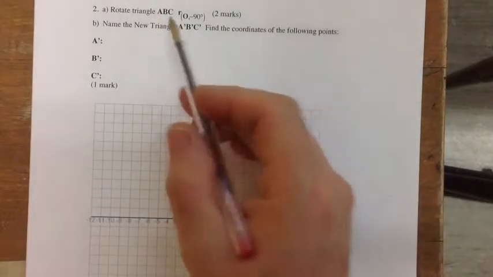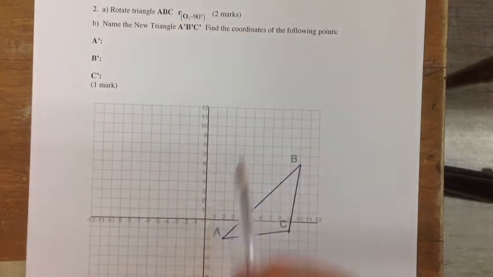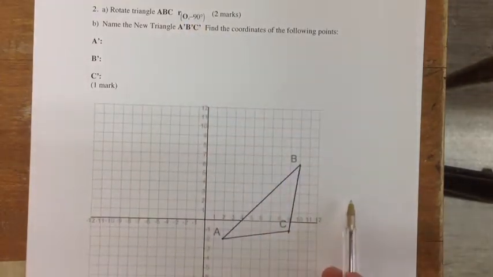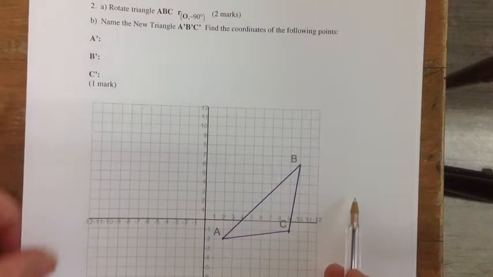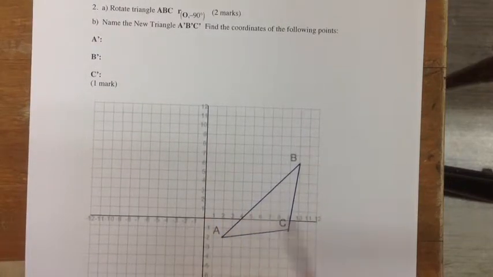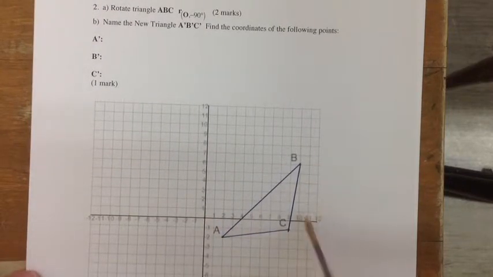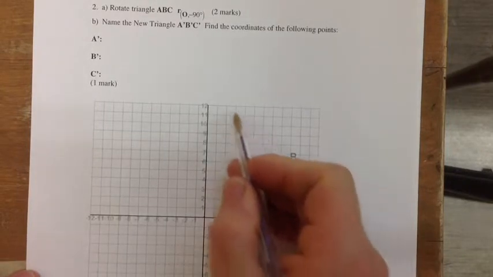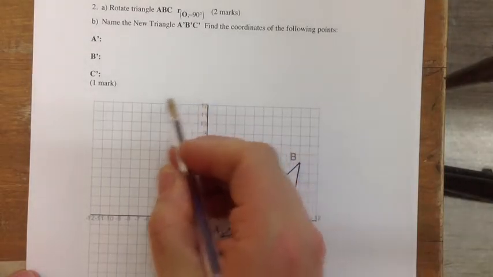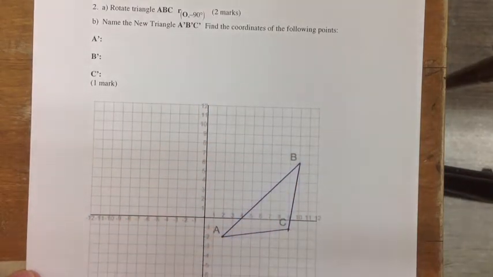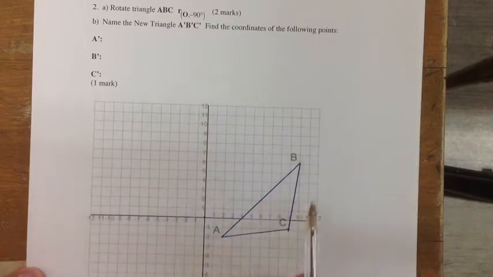Okay, question 2. We're being asked to rotate about the origin, that's the origin, negative 90 degrees. So negative 90 degrees is clockwise. Because remember, the sun rises in the east. The early mathematicians, that's what they were after. They were looking at the sun. They're saying, okay, the sun rises in the east, and it's going up here till noon, and that's 90 degrees, and then setting down here. So that was the positive direction, and this is the negative direction.